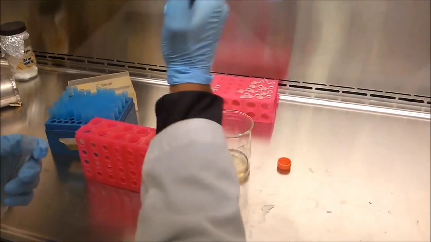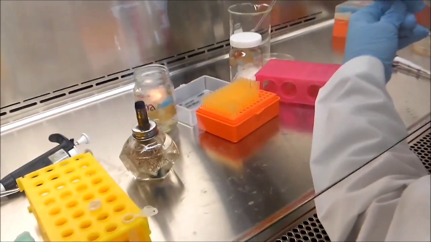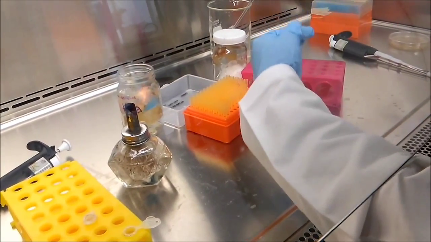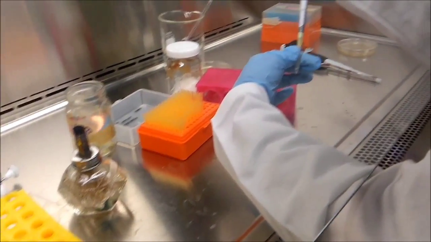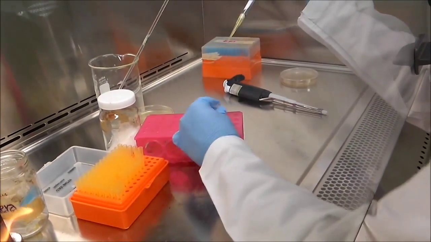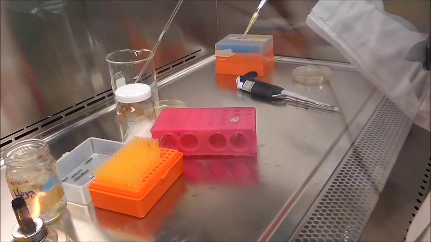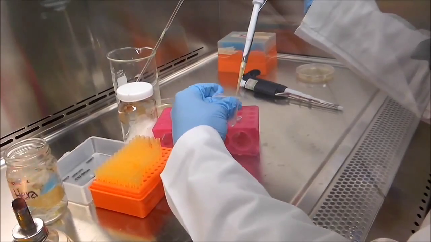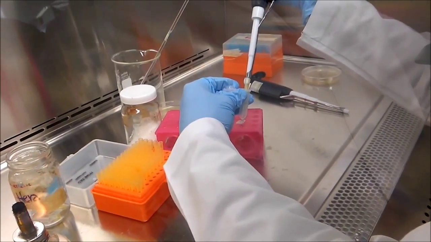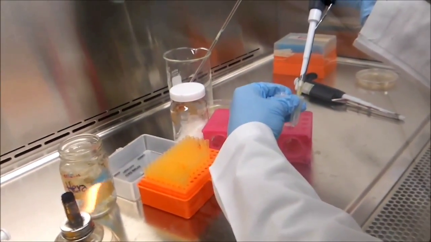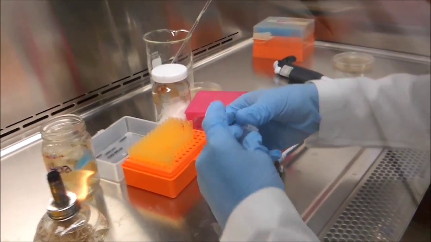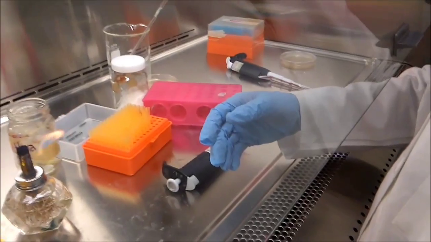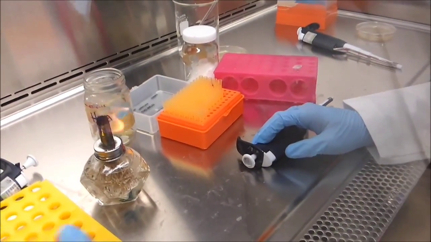For chemical transformation, you take one of the aliquots of the chemically competent frozen cells. Then you place it in ice until it gets unfrozen. Then you add 5 nanograms of an unknown plasmid. Then you incubate it in ice for 10 minutes. Then you give it a thermal shock in the thermoblock at 42 degrees for 45 seconds. Then you put it in ice for 5 minutes.